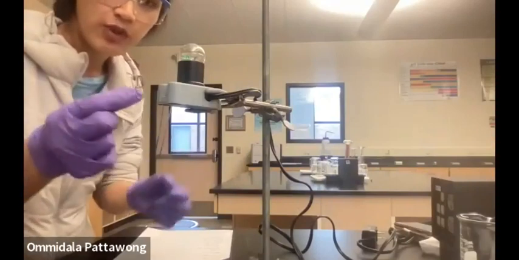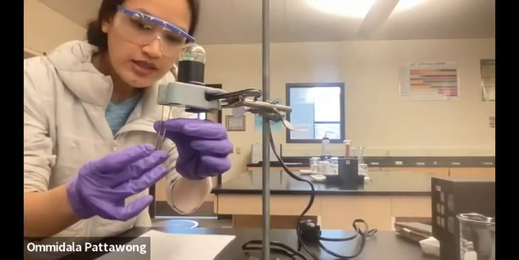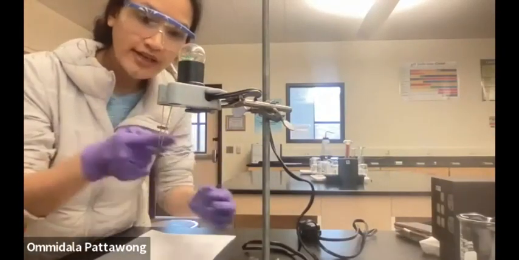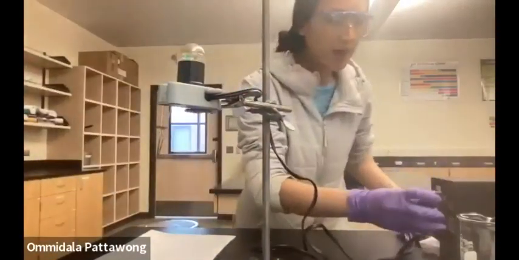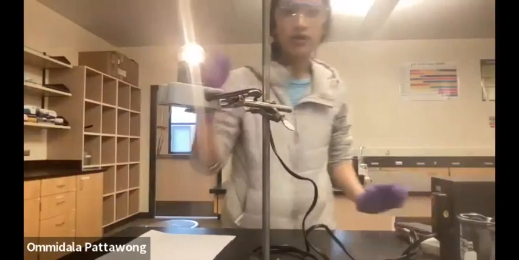Okay, so I'm going to connect this with the copper wire. And you are going to see that the electron would flow from one electrode to another through this copper wire. Okay, so I'm going to connect this to the power supply. Okay, so that's how you are going to see, right?